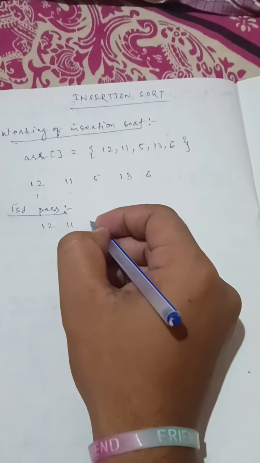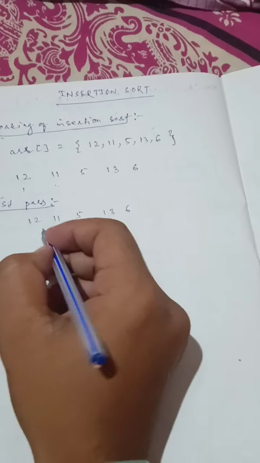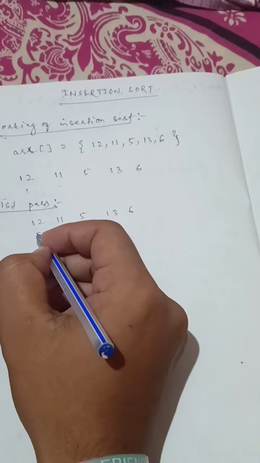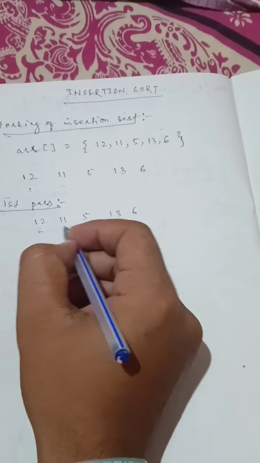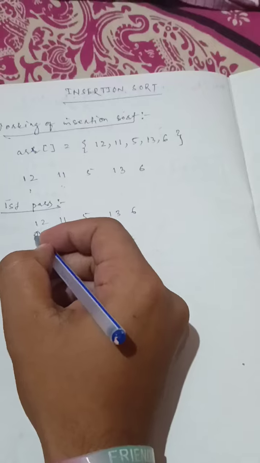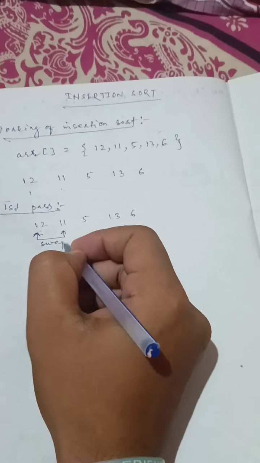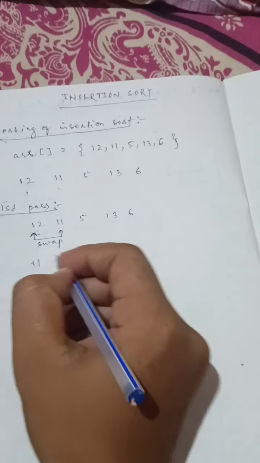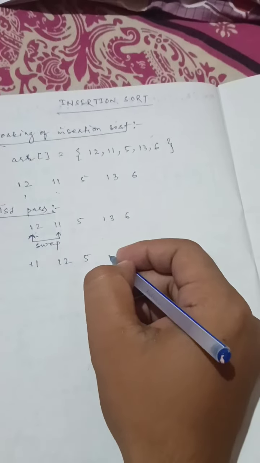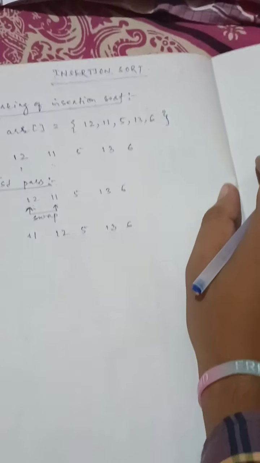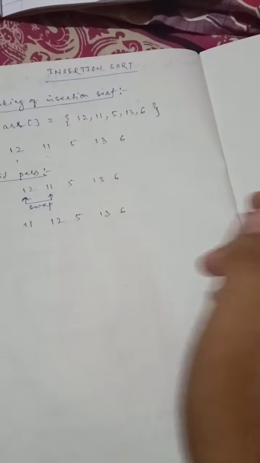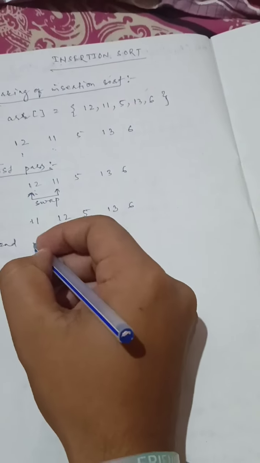We have the array 12, 11, 5, 13, 6. Let us compare these two adjacent elements. These two elements are in decreasing order, so we have to swap them. So we got 11, 12, 5, 13, 6. The first pass we have completed successfully. Let's move to the second pass.